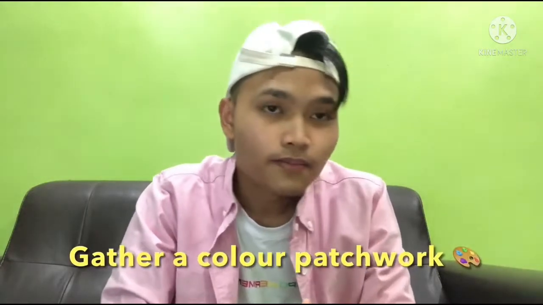So the next is gather a color patchwork. Let me talk about this one. Every color hue has an infinite variety of tints, shades and tones. So the chances are this quilt is in the colors that we like, but just not the version of the color that we like. So it's a simple shift to take that tone and change it to a shade.